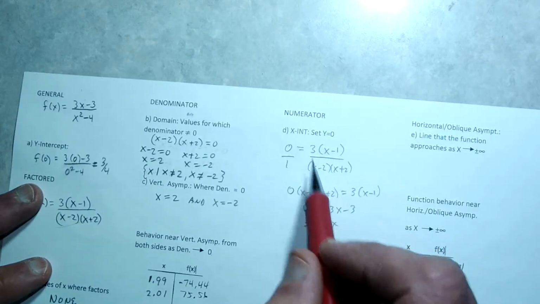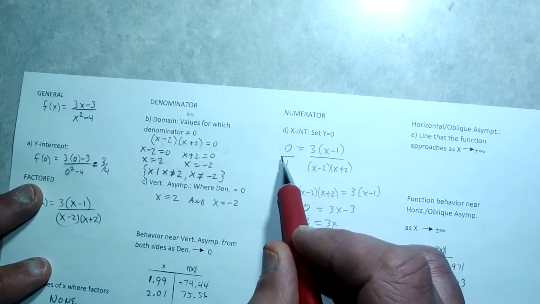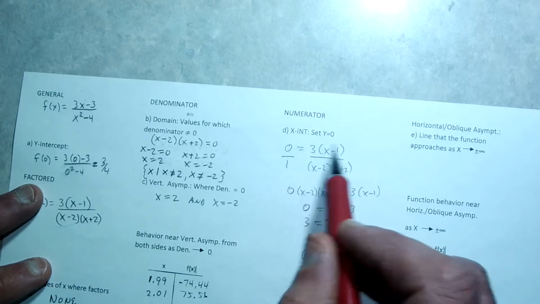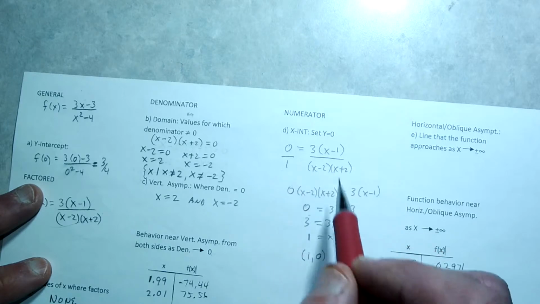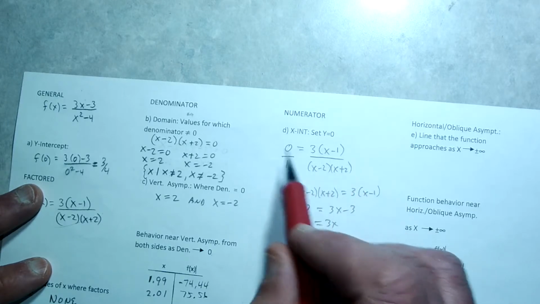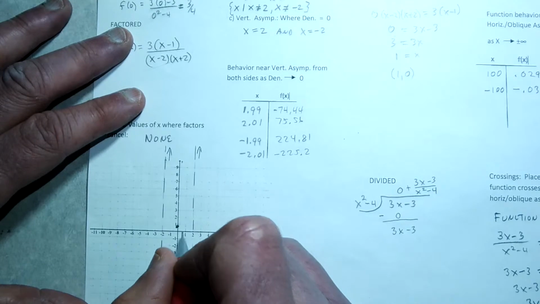The factors of the numerator are where I'm going to find the x-intercepts: I see x minus 1 equals 0, x would equal 1. The reason why the factors of the numerator produce my x-intercepts is because when I do the cross multiplication, the denominator gets multiplied by 0 and goes away. So I'm going to end up right here at 1.